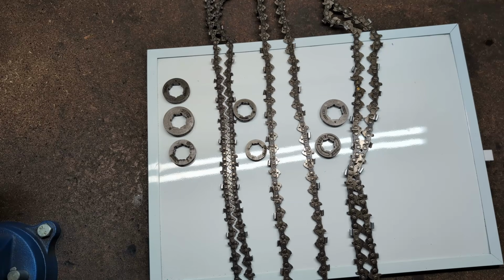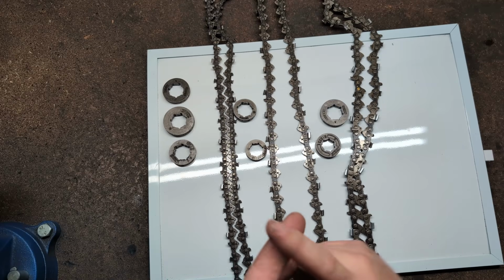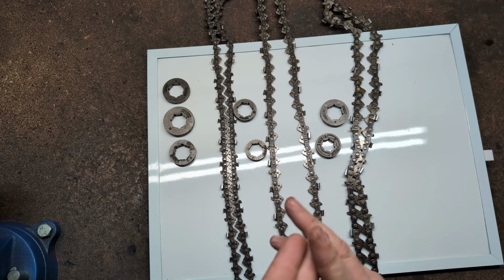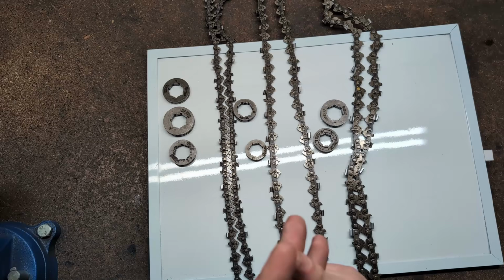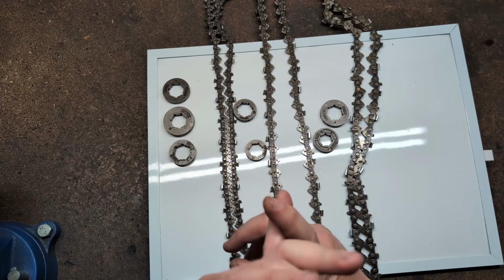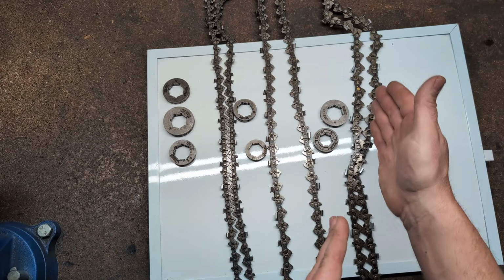So today I'm going to talk about 404, trying to explain why I use it. Before I explain 404, I probably need to explain a few basics leading up for people who don't know. I'll do this video in chapters, so you can skip ahead if you already know this, but I'll try and explain chain pitch, its relationship to gearing, what happens when we change sprockets. We'll probably have to talk about kerf, and then we can move on to the 404 stuff.